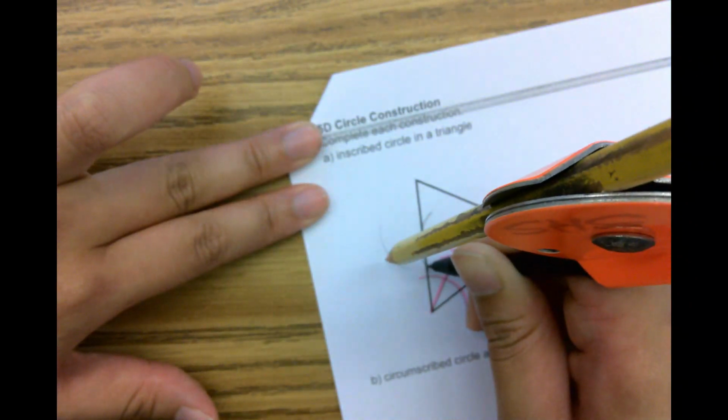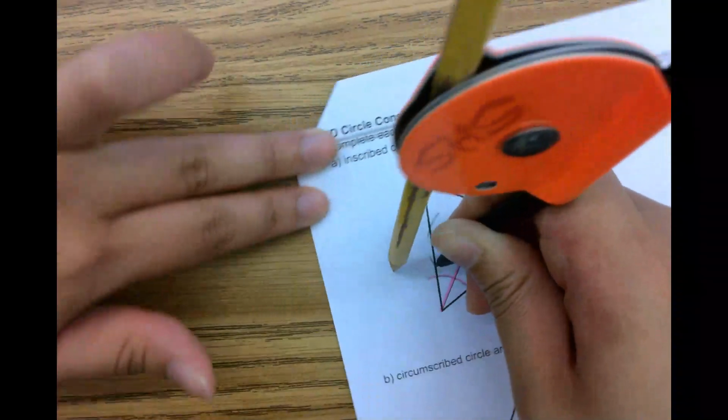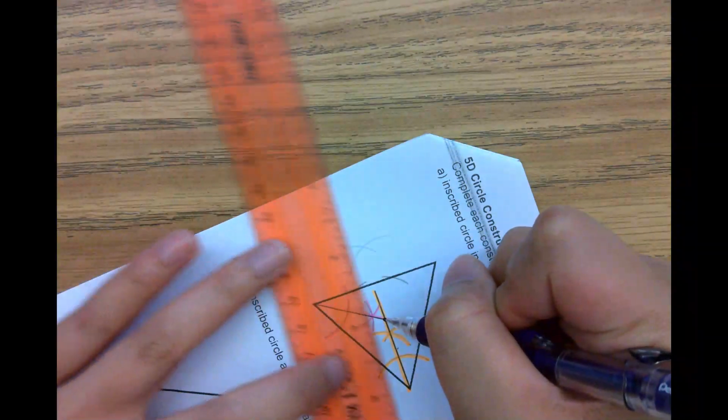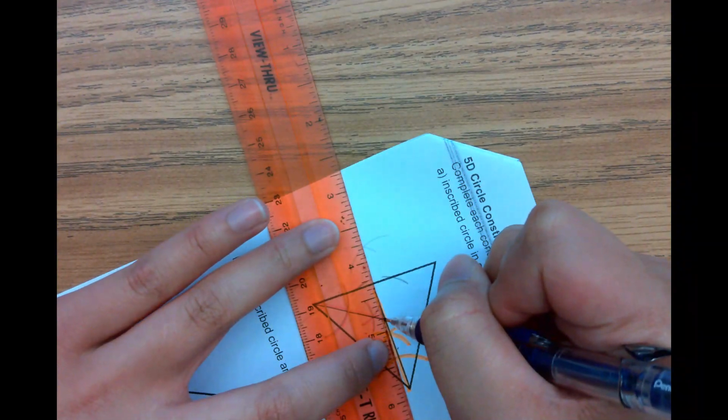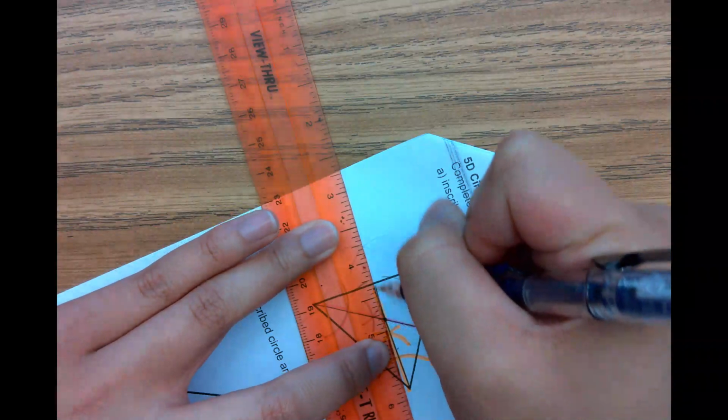I feel like my compass moved. And connect from here to here. And do blue.